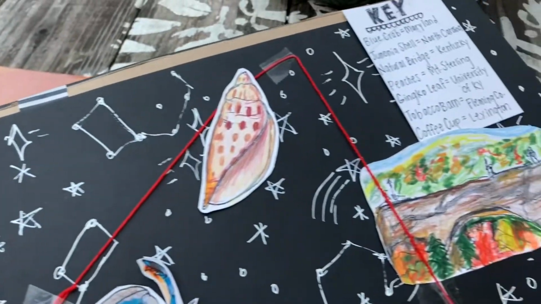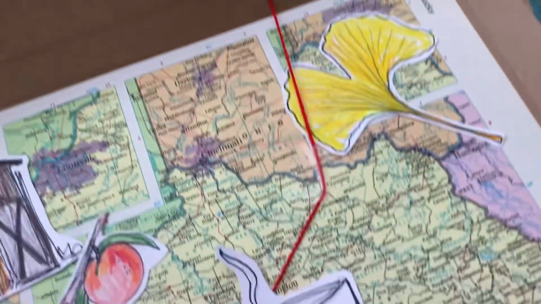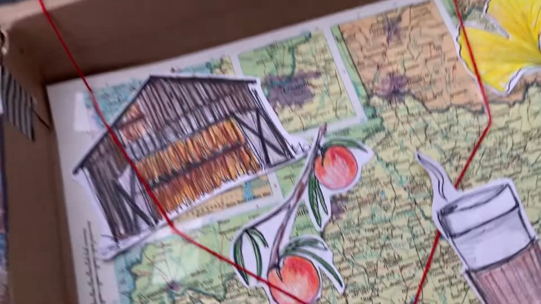Remember that you are the artist and you have the great ideas. Your artwork will look very different from mine, and that's okay. Most importantly, have fun while you're creating.